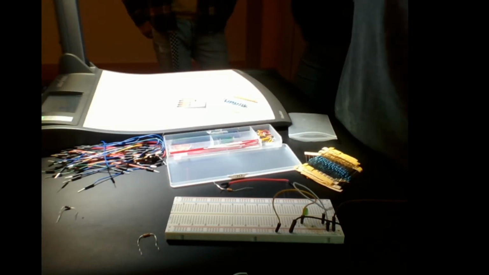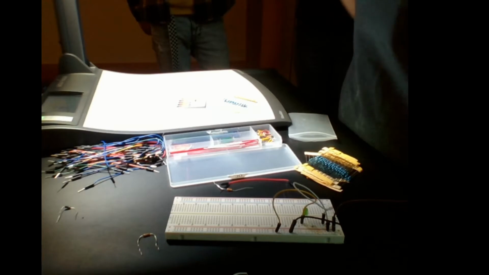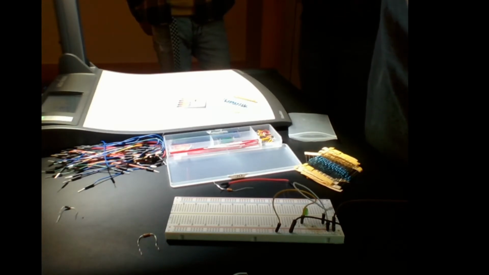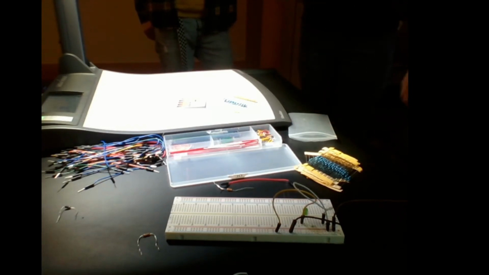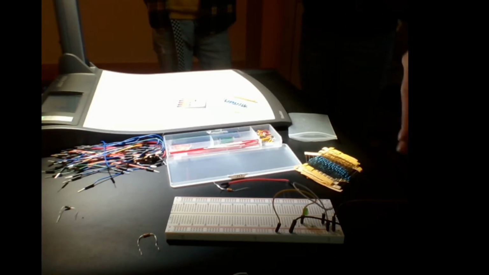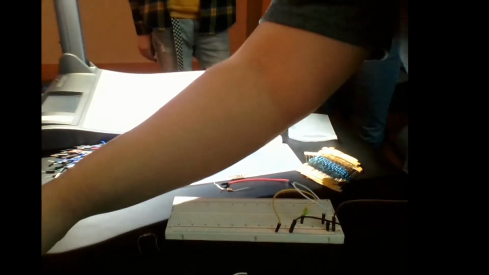But in general, it's going to get dimmer for higher resistance because resistors resist current. So less current will be able to flow through, less will get to the LED, and it won't be as bright. But I want to move on because I have even cooler demos to show you. This one is the simplest one, not the coolest at all.